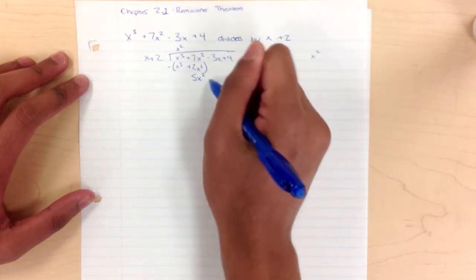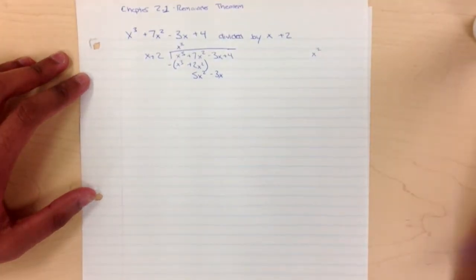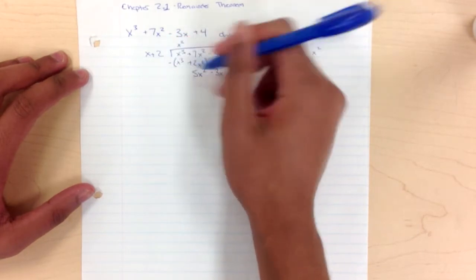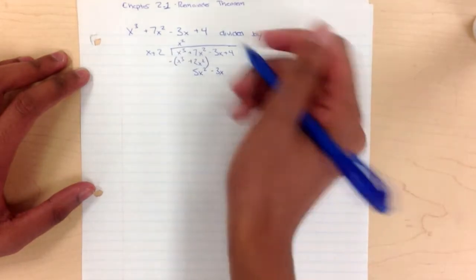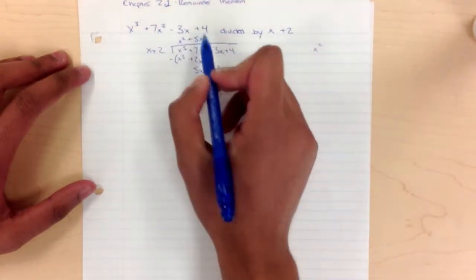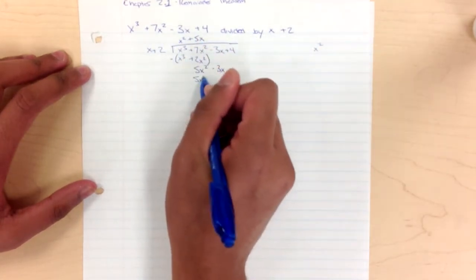Now we bring down the next number. Now we need to find a number that x can multiply to 5x squared, which is 5x. So now we do 5x times x, which is 5x squared.